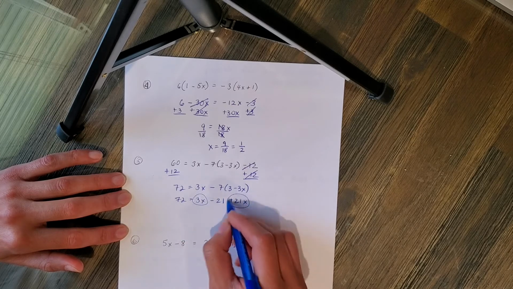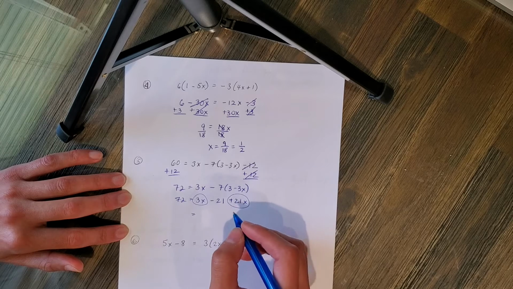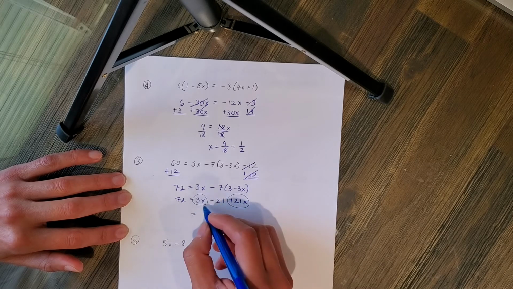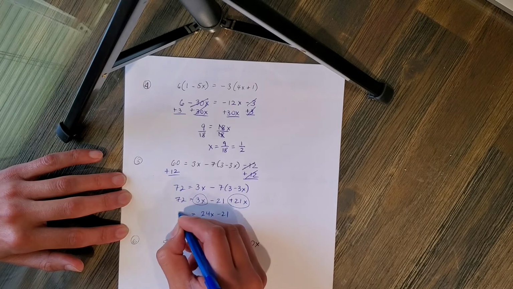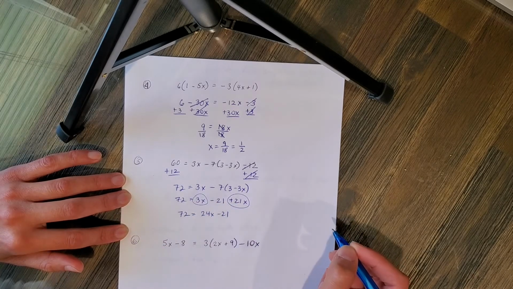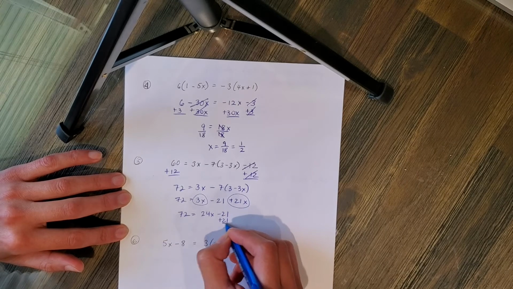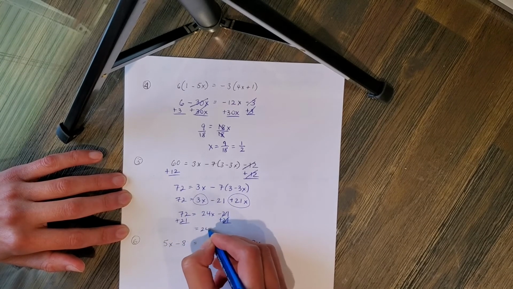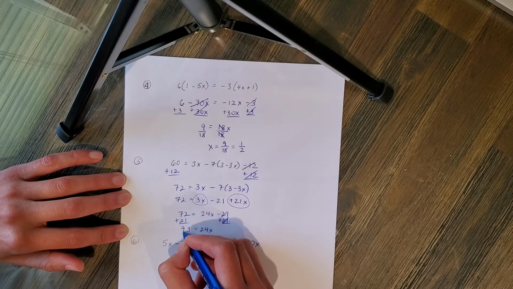I have 3x and 21x on the same side. Do not subtract or undo anything here. All you're doing is combining like terms. So this will be 21 plus 3 is 24x minus 21 equals 72. Okay? Now I can go ahead and add 21 to both sides. I get 24x equals, and this will be a 3 and then a 9, 93.